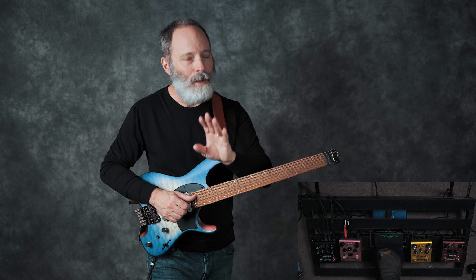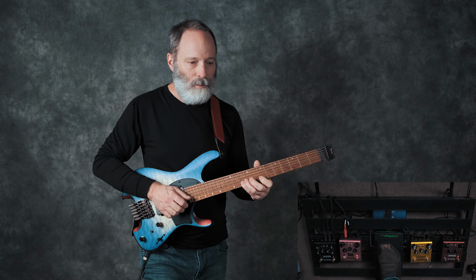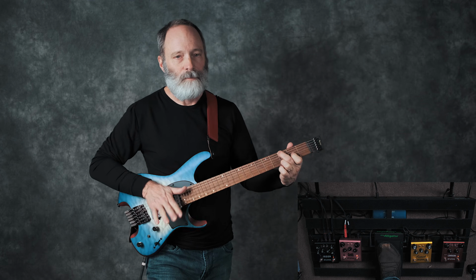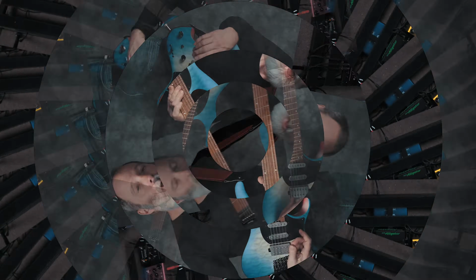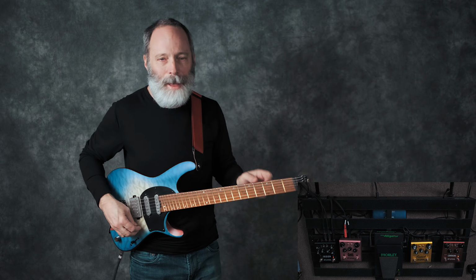But I'm only raising the volume a little bit. Let's hear what happens if I raise the volume a lot. I'm actually changing the gain structure going into the amp model.